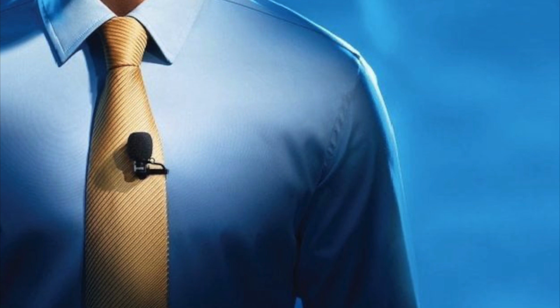The sweet spot for most lavalier mics is about halfway down the sternum, or 8 to 10 inches from the chin. All right, let's look at headset microphones. These microphones have gotten smaller and smaller over the years to the point where it can be hard to tell if the person even has a mic on at all.